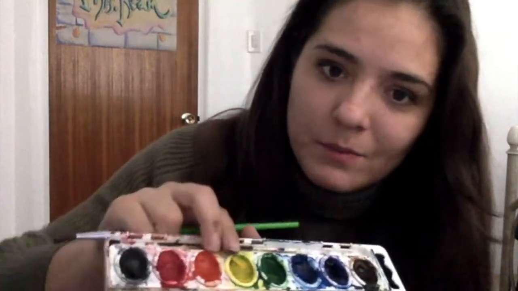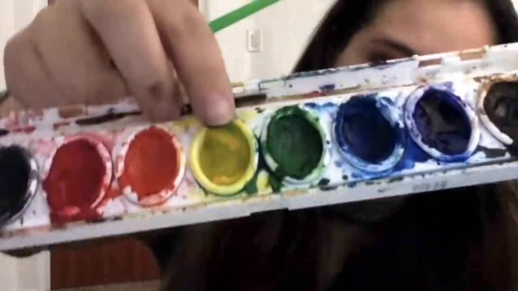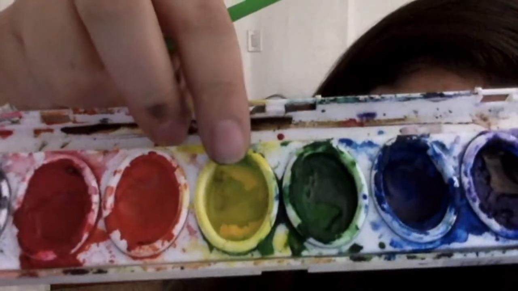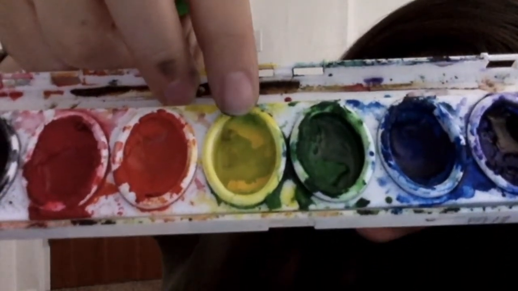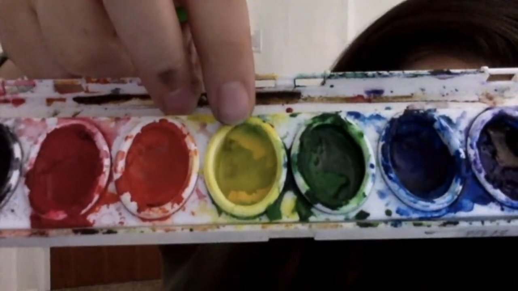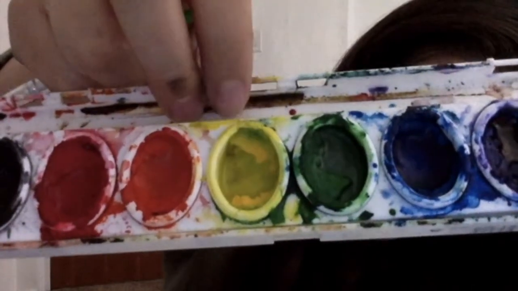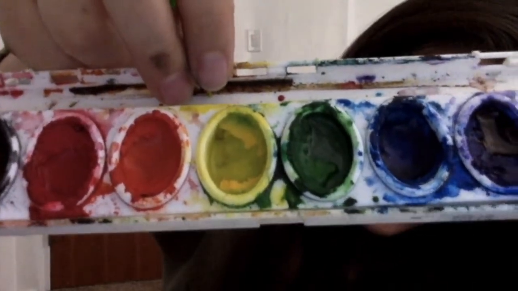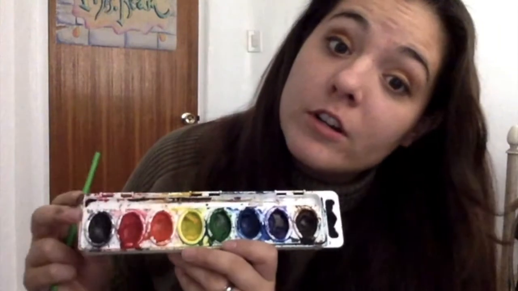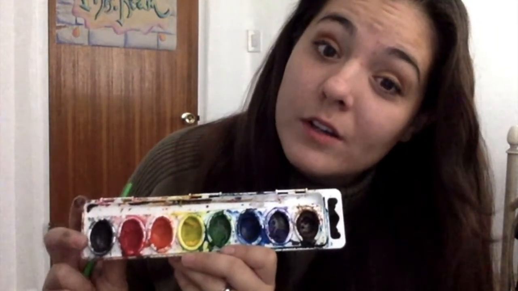Because you guys can tell, my little girl got into my paints. And you guys see how my yellow's all yucky now? That's because she didn't rinse her brush between the green and the yellow. And now the yellow is super icky. So make sure you're keeping your watercolors nice because these are the ones we're going to use all year.